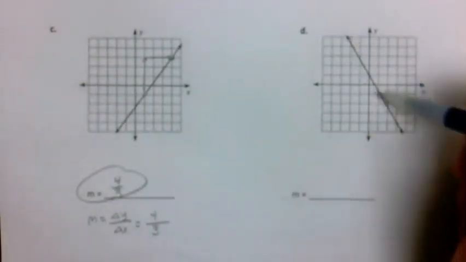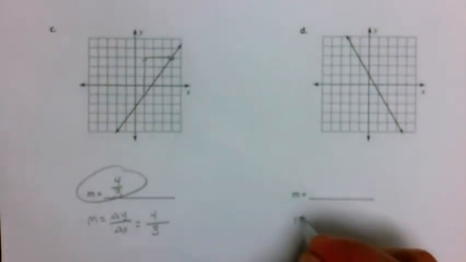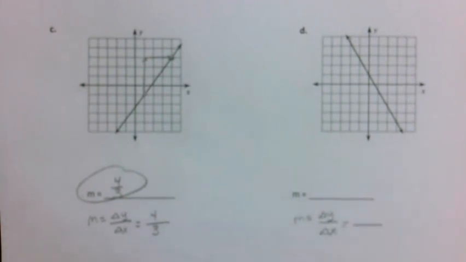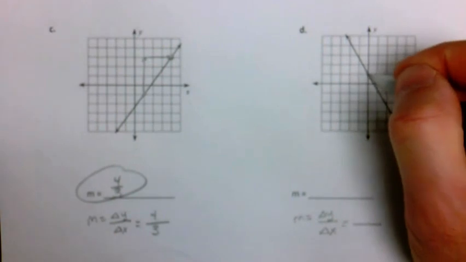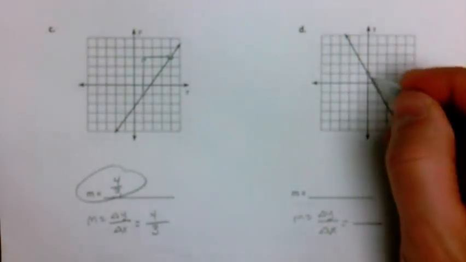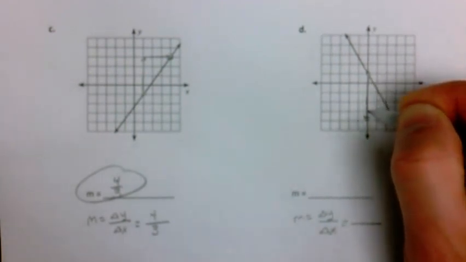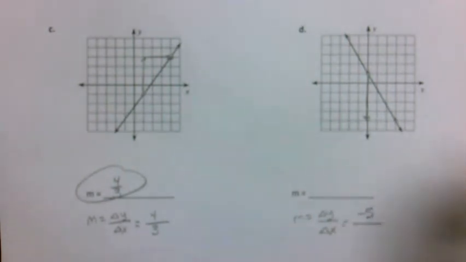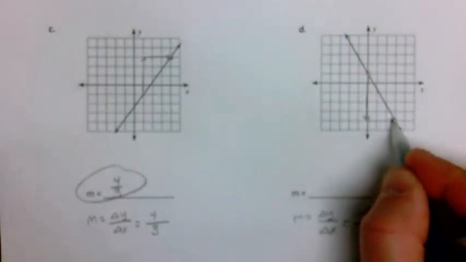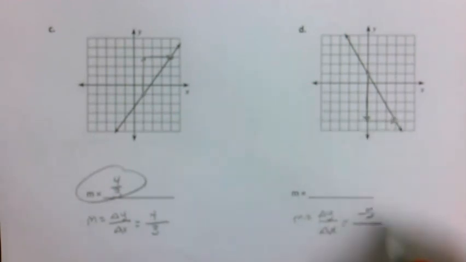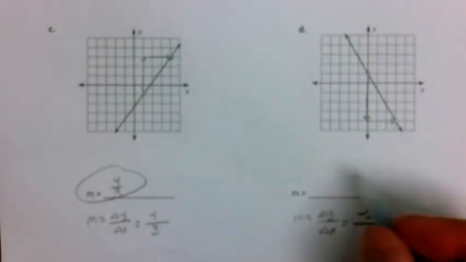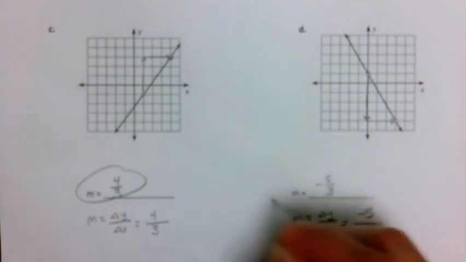Our next graph, the line's decreasing, moving from left to right, so we're going to have a negative slope, delta y over delta x. And again, let's find 2 points that are on the graph. So I like that point right there. And then we've got another point down here. And let's figure out what the change is going to be. All right, I'm going to have to go down vertically to get to this height here. 1, 2, 3, 4, 5 units down is negative 5. And now move horizontally to the right. 1, 2, 3 units. And there's our slope. That doesn't simplify. M equals negative 5 thirds.